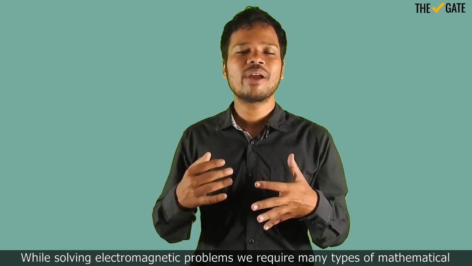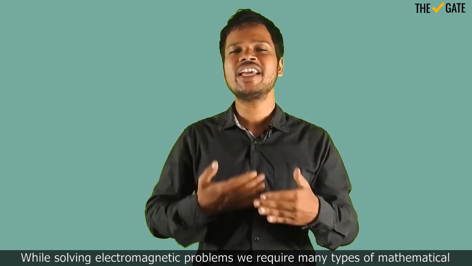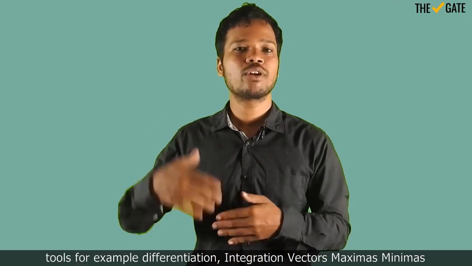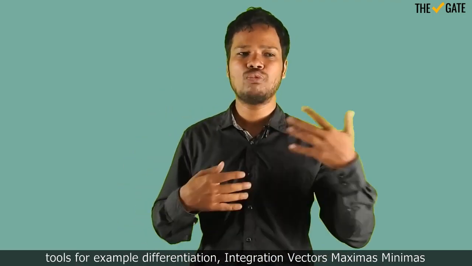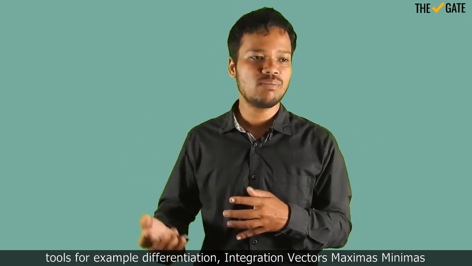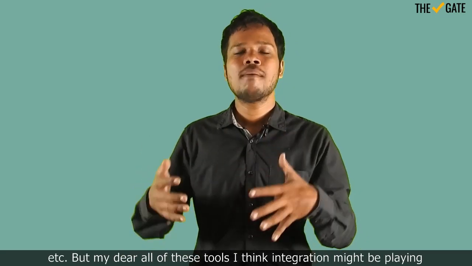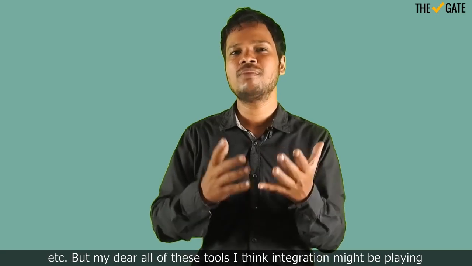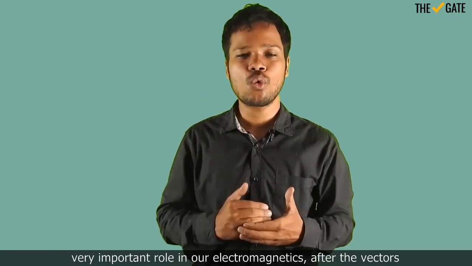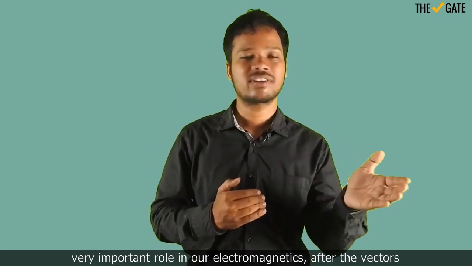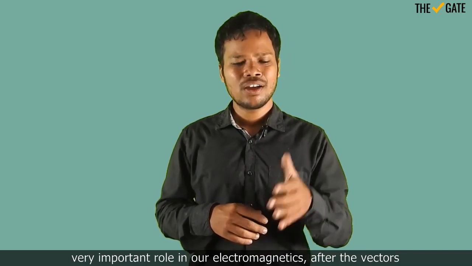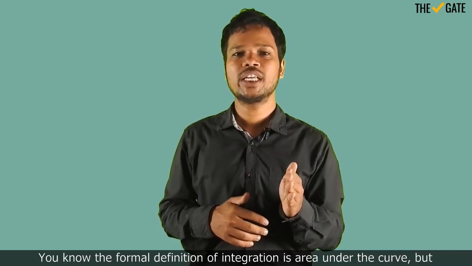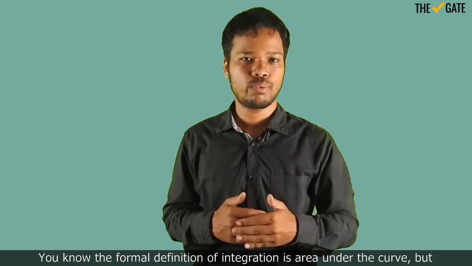While solving electromagnetic problems, we require many types of mathematical tools. For example, differentiation, integration, vectors, maximas, minimas, etc. But my dear, of all these tools, I think integration might be playing a very important role in our electromagnetics after the vectors. The formal definition of integration is area under the curve.